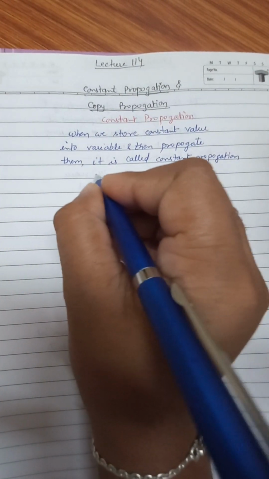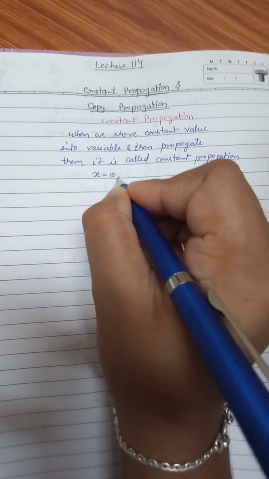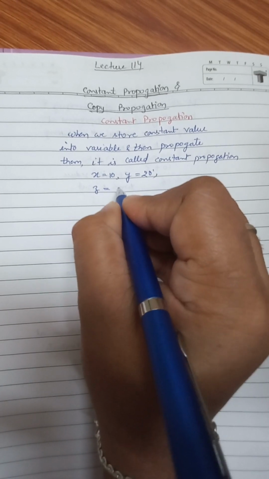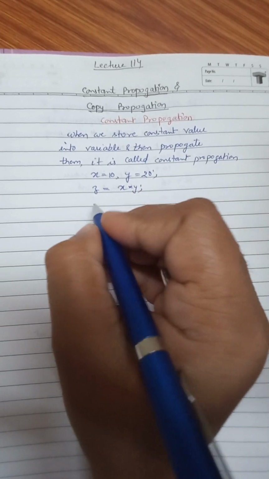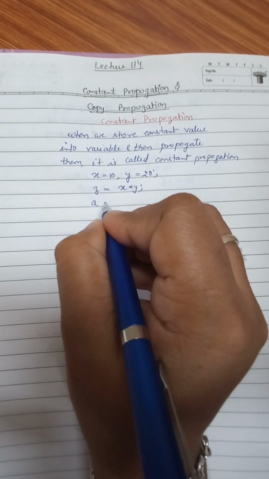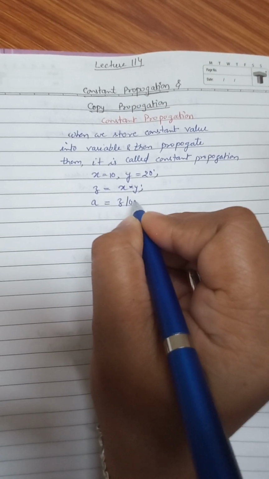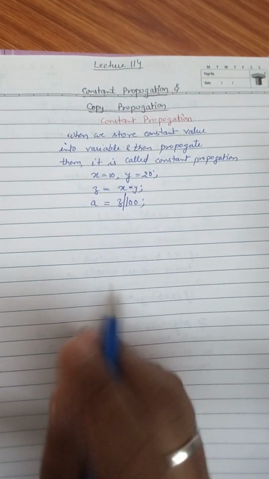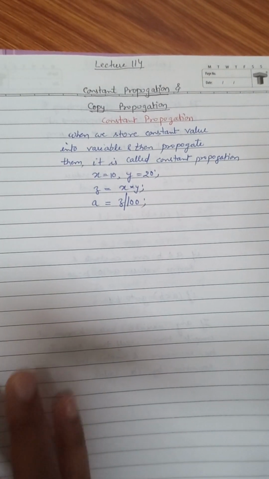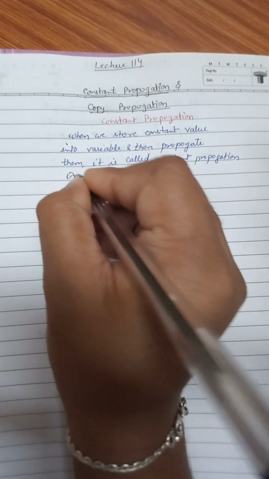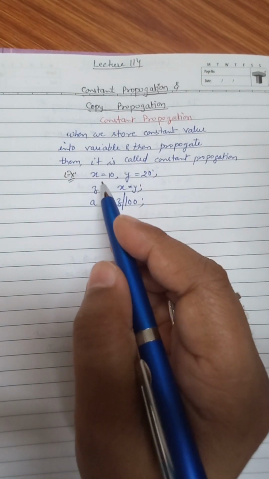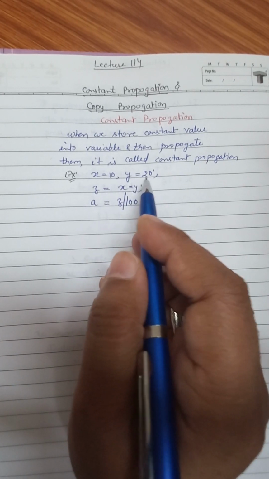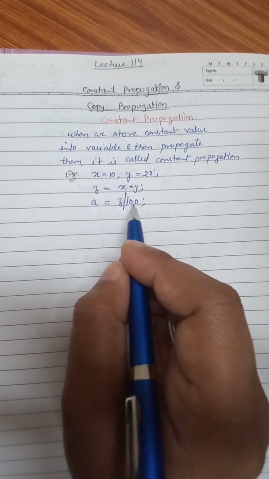I'm taking one example. Suppose x is equal to 10, y is equal to 20, and we are defining z is equal to x into y, and then we are taking another variable a. In that, we are writing z divided by 100, right? This is one example. x value is already predefined, y value is already predefined, but we are just assigning the value initially, then we are doing multiplication, then we are doing division by 100 also.